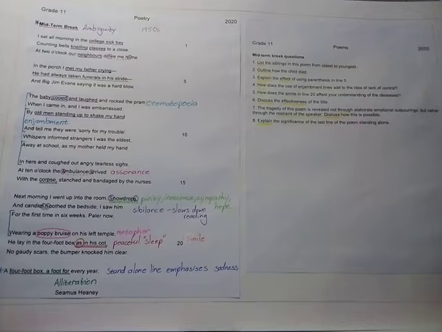Cooed is onomatopoeia. It's mimicking the sound that the baby makes. We've then got assonance, so drove home, ambulance arrived, the repetition of vowel sounds. We've got metaphor, poppy bruise. They're comparing the bruise on the boy's head to a poppy. A poppy is a 3-petaled flower, and the petals are really big and rounded. So it's poppy bruise.